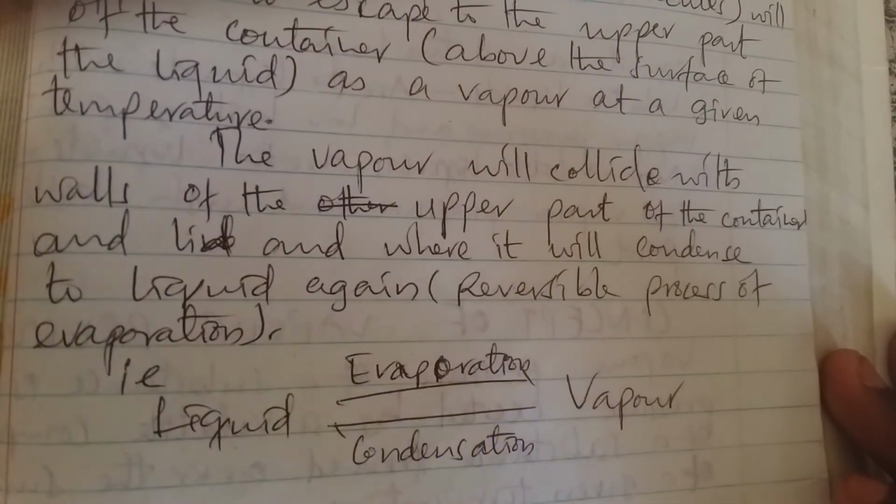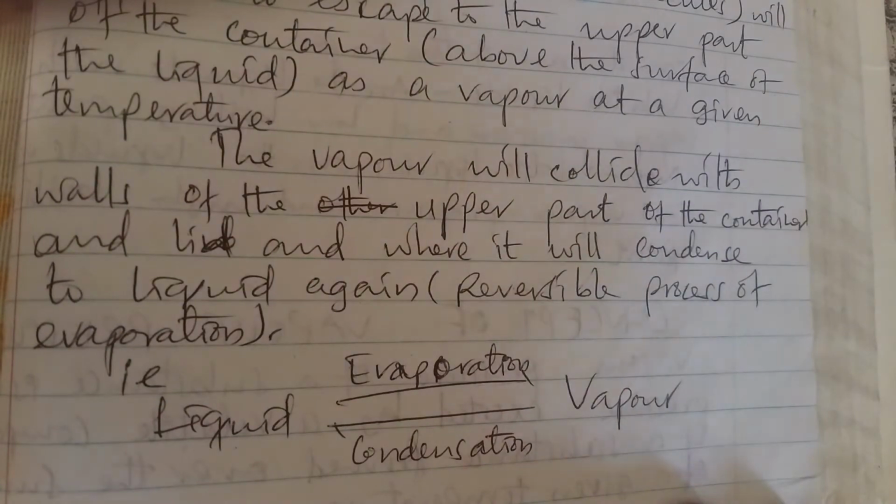Inaweza ika evaporate na ikisha evaporate inafanya collision. Hii lid ni kama mfuniko la juu. Kwa kama kuna upper part ya container ambayo iko juu ya liquid na mfuniko, collision ndio inakuwa inatokea kule, na baadaye ina uwezo kucondense kule kwenye mfuniko, ikaanza kudondoka tena.